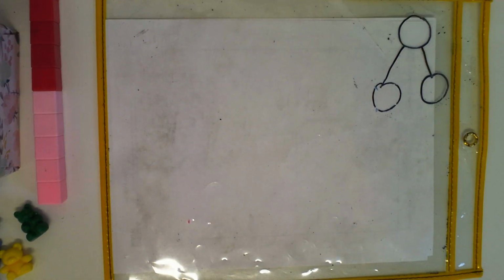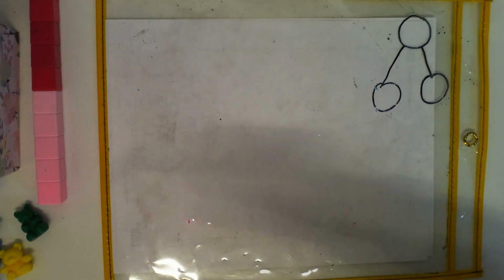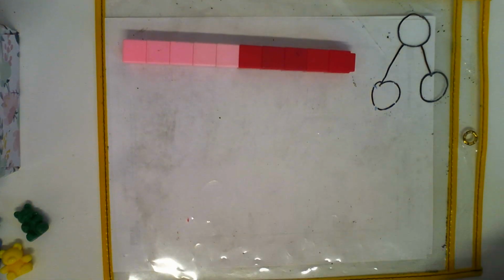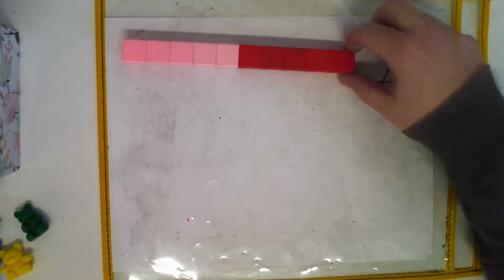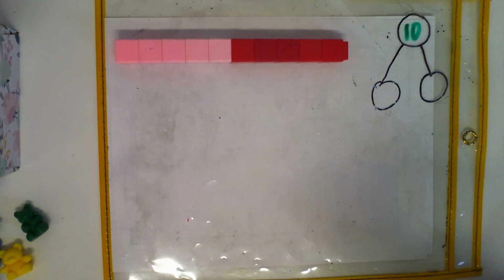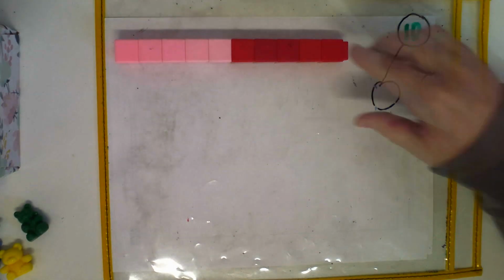All right, kindergartners. The first thing that I want you to do is get out your stick of 10. Make sure you count it, and make sure there are 10, in fact. I'm going to go ahead and write 10 in my whole. I would like you to break off 3 of your cubes from the end.